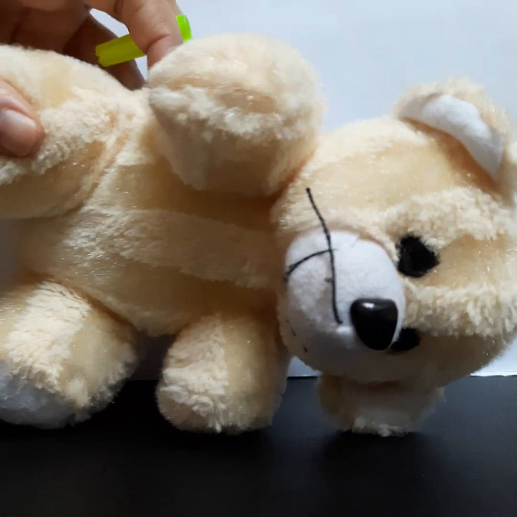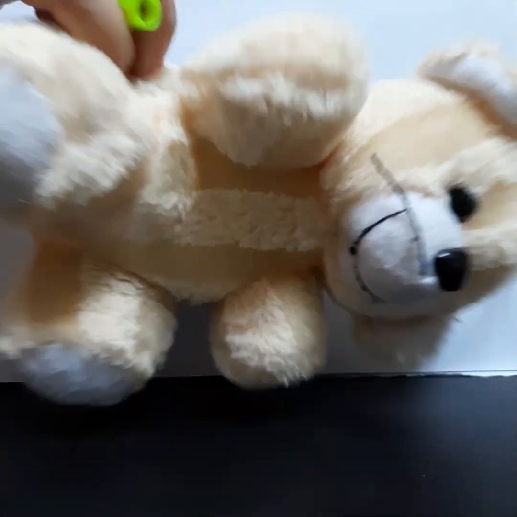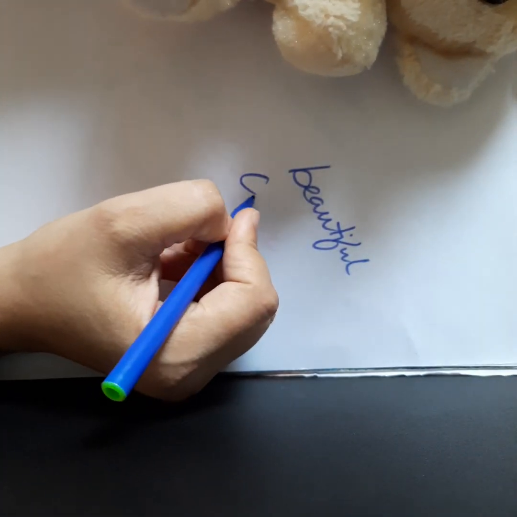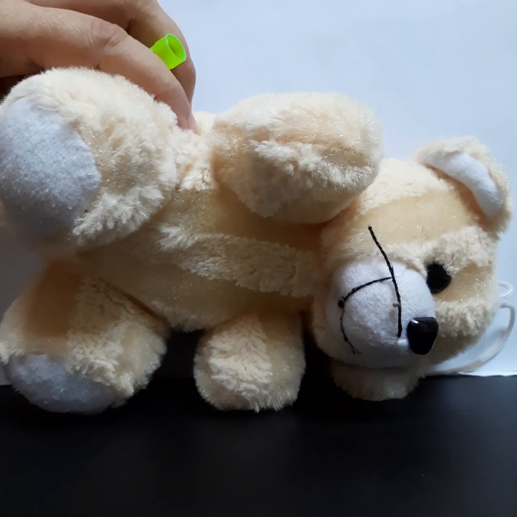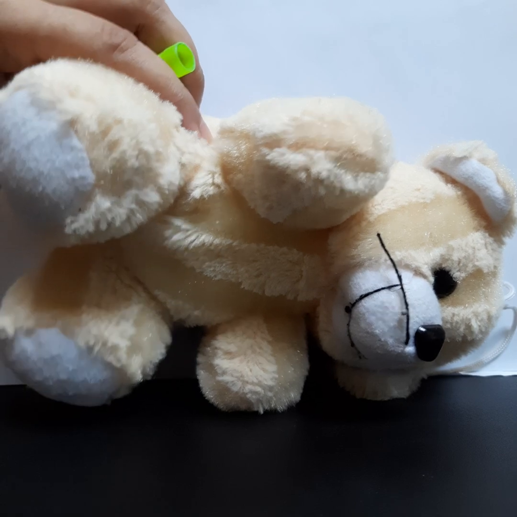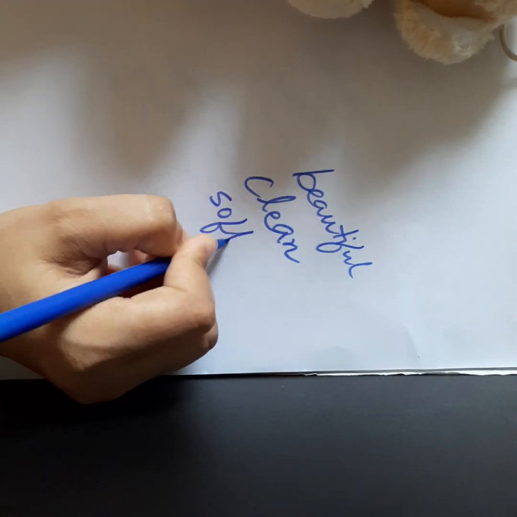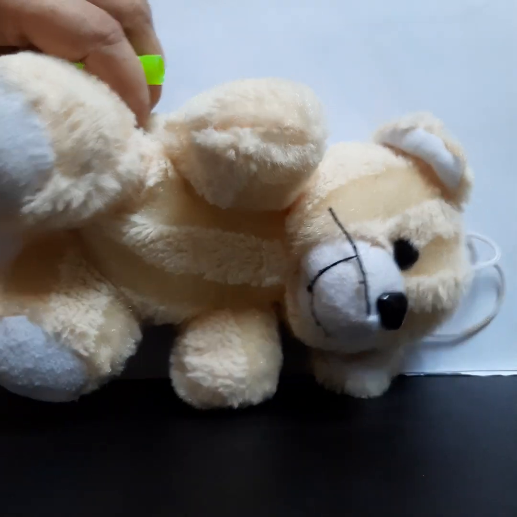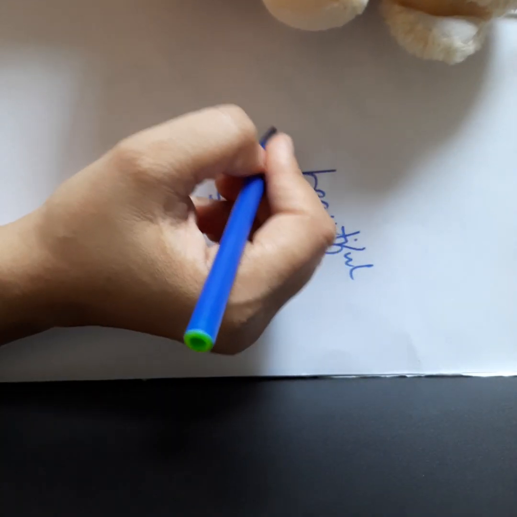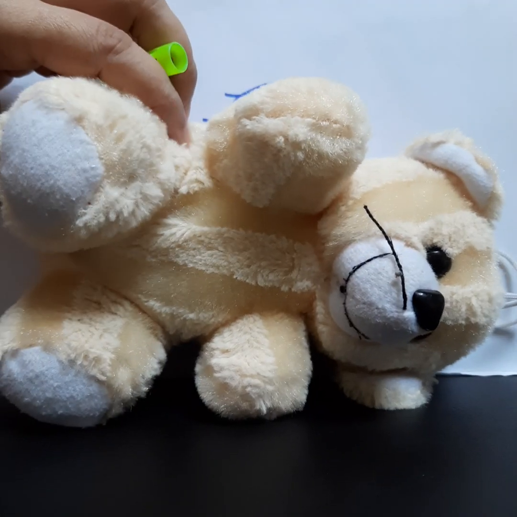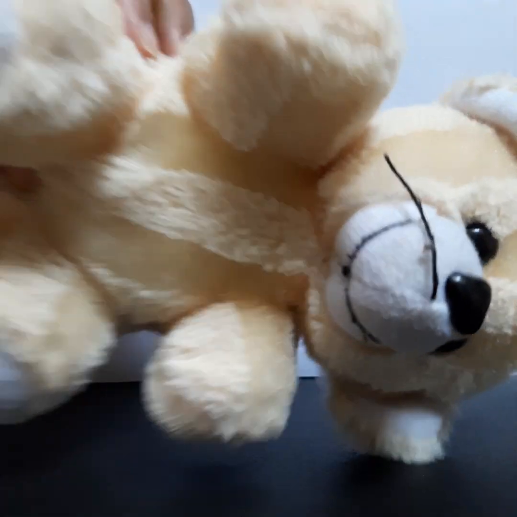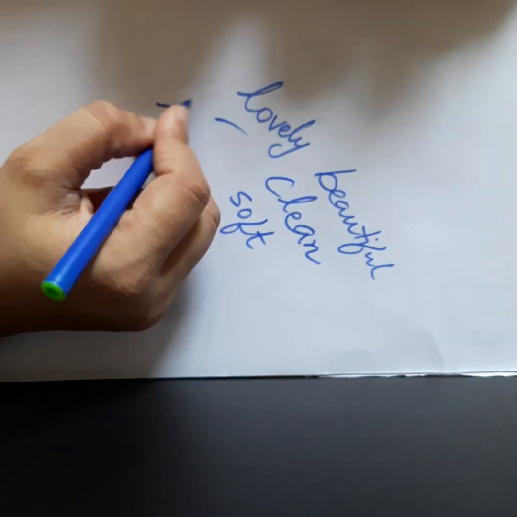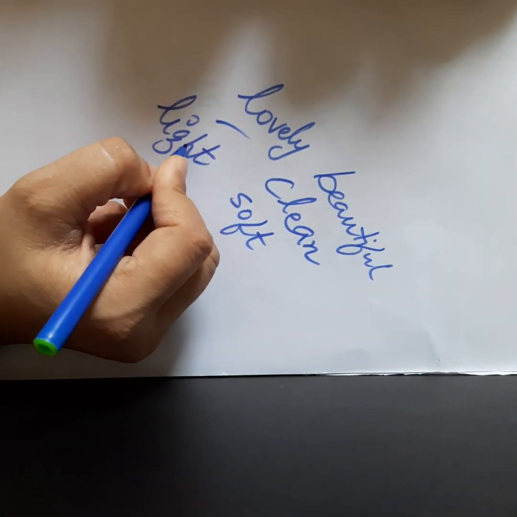What else? Look at it and tell. We can say it is a clean teddy bear. Okay. What else? Yes, this is a soft teddy bear. Very good. Any other thing? It is a lovely teddy bear. Very good. What else about this teddy bear? What do you think when I'm holding it so easily? Is it light? Is it heavy? Yes, this is a light teddy bear.